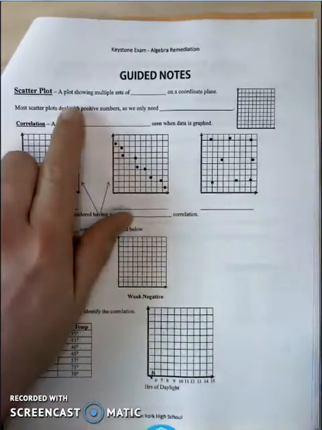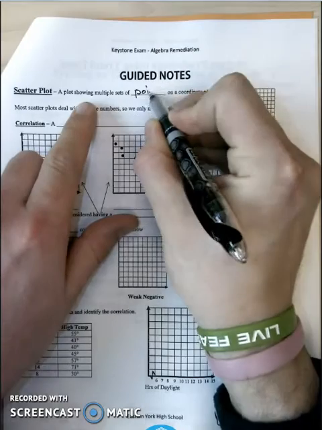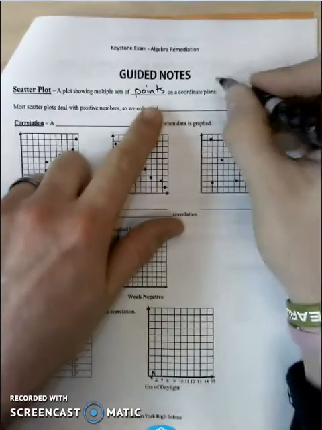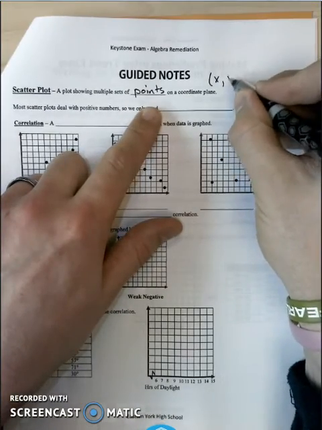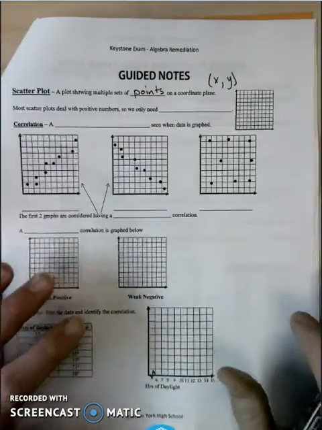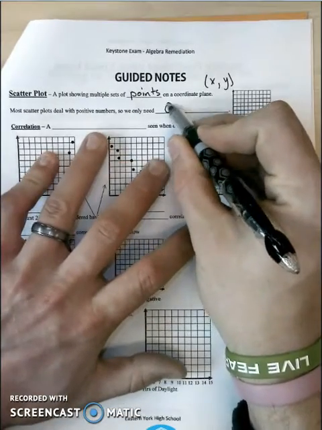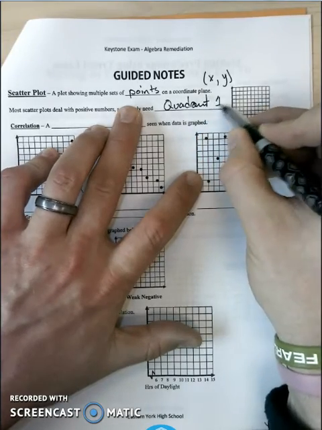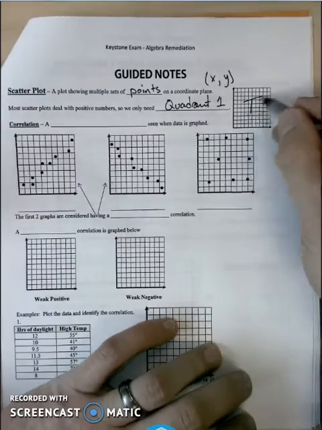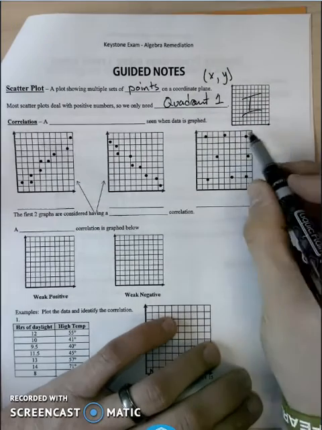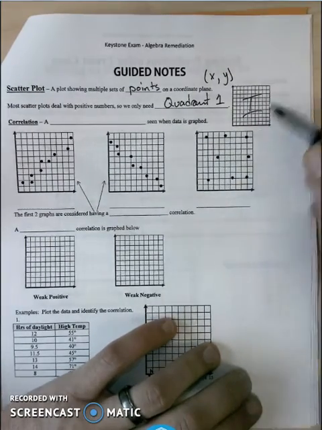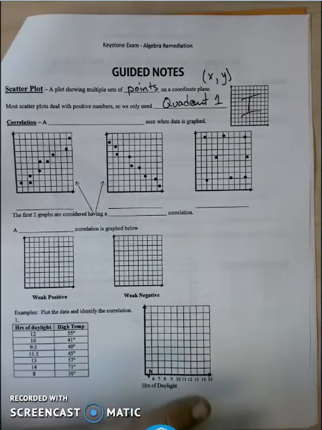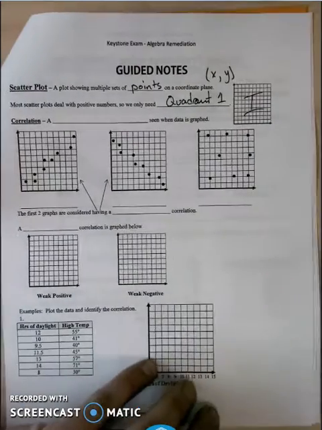A scatter plot is a plot showing multiple sets of points. And remember, points are ordered pairs on the coordinate plane. We have an x comma y, so a dependent and independent variable that correspond to one another. Most scatter plots deal with positive numbers, so we only need quadrant 1. We typically have an x value that's positive and a y value that's positive. Yes, we can have other quadrants involved, but for the most part, you're going to deal with the first one.